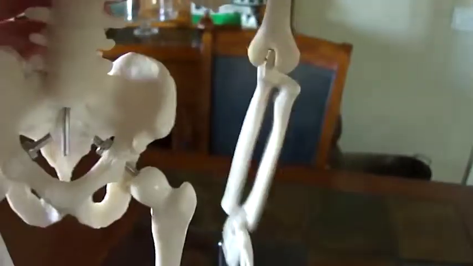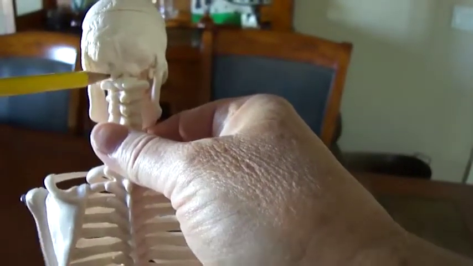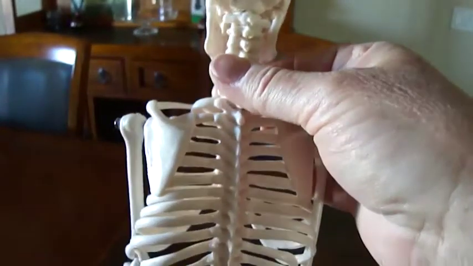Let's see. The odontoid is, it's the notch. I don't know if we can, I don't think we can see it. It's the notch at the very top of the cervical spine. It's just like just a dull little hill there.